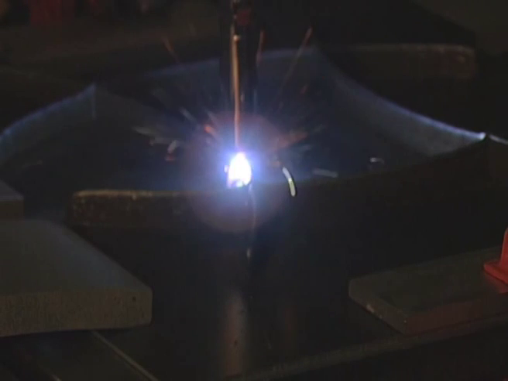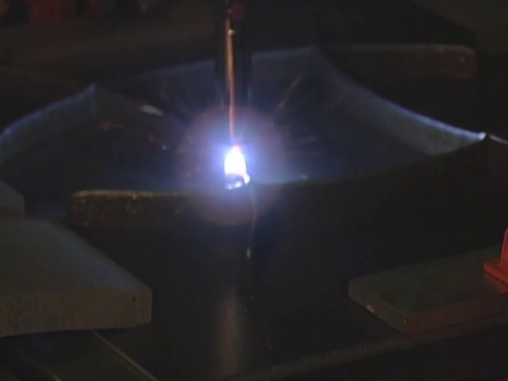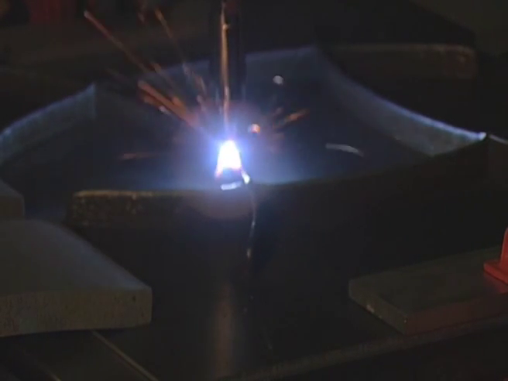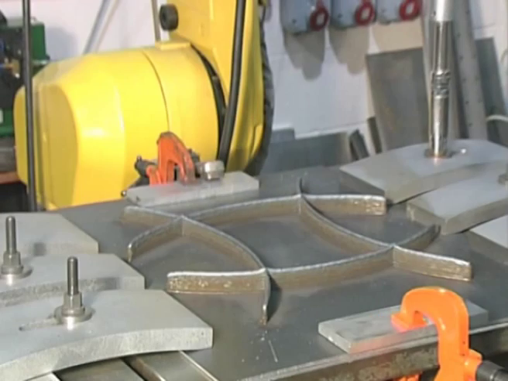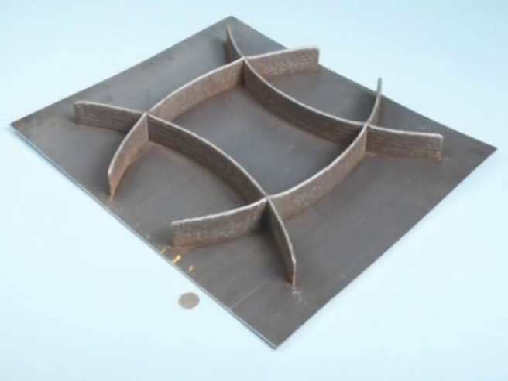Here is the process in action. You'll see we have a robot with a welding torch attached. The robot moves the torch around in a pattern, depositing layers of metal.